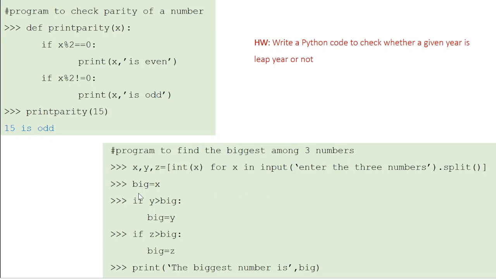Now the biggest number I am going to call big, and I am going to choose one of the numbers randomly as the biggest number. Okay. So for now I am going to choose x as the biggest number. Then I am going to test whether x is actually the biggest number. If yes, okay, well and good. If not, I can change the value of the variable big, right? Okay.